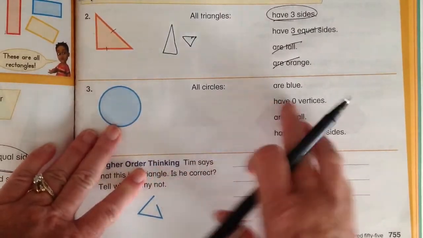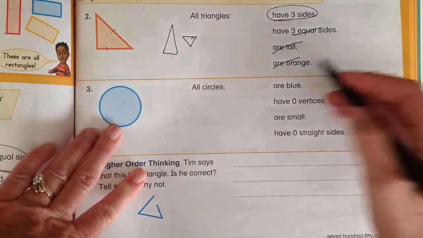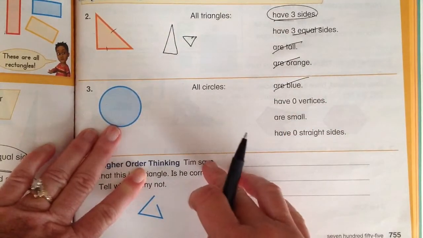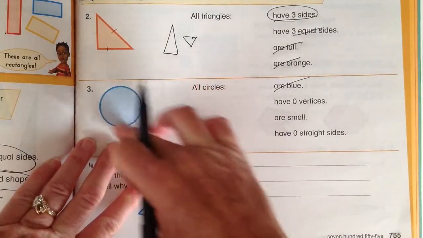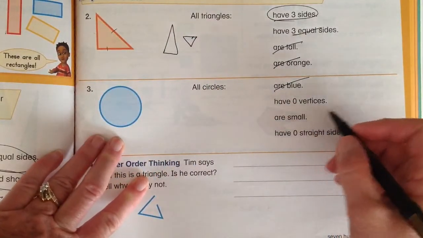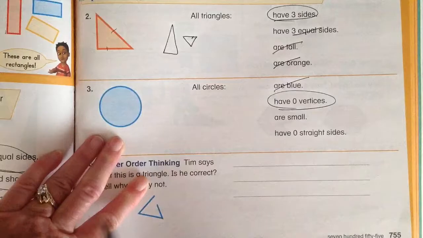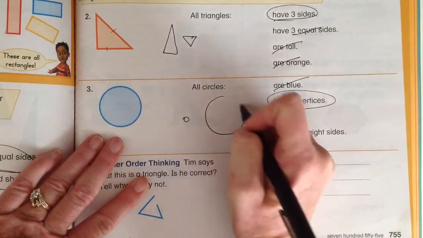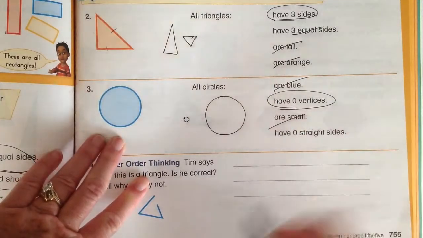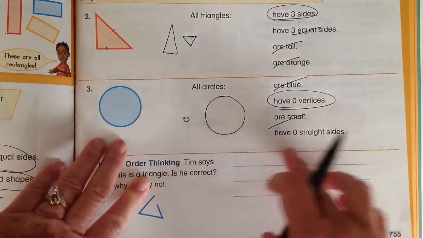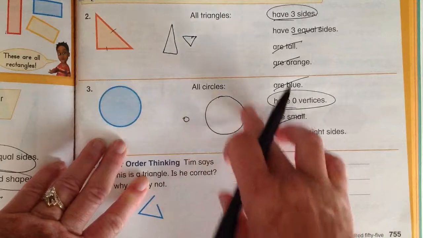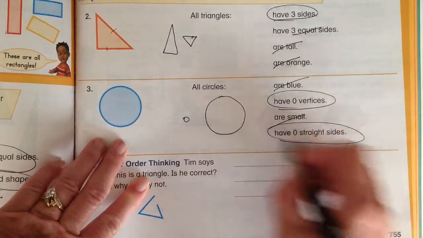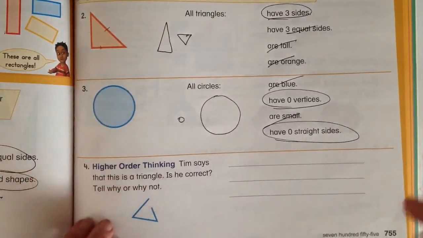How about all circles? Are all circles blue? No, we can have any color circle. Do they all have 0 vertices, 0 points, 0 corners? Yes. Are they all small? Do they all have to be tiny like that? Or can we have big circles? Yes, they do not need to be small. Do they have 0 straight sides? Yes, every circle is not going to have any straight sides.